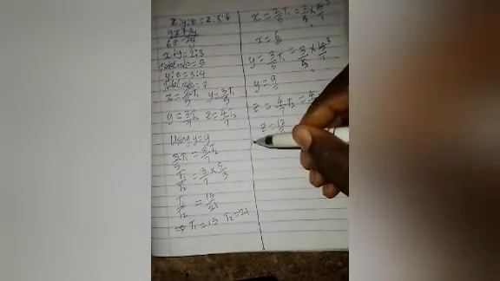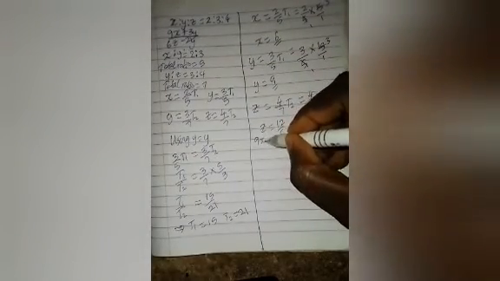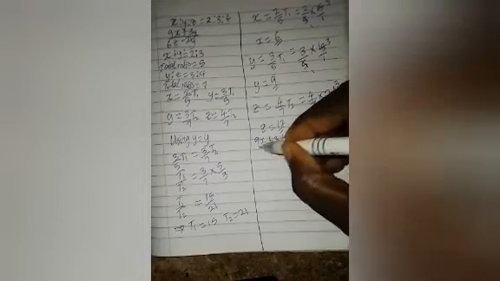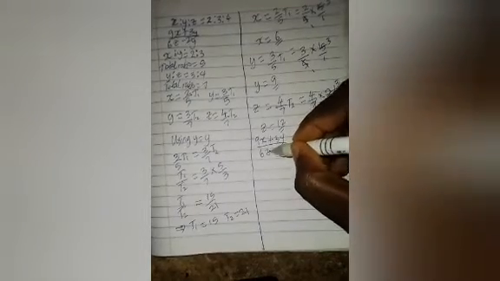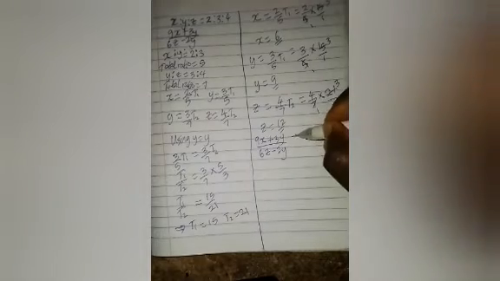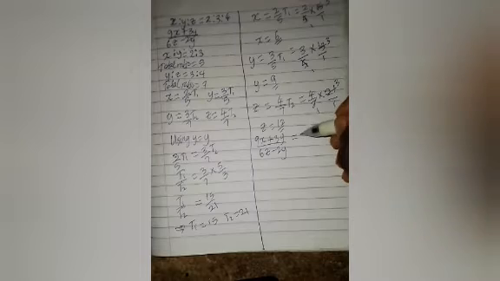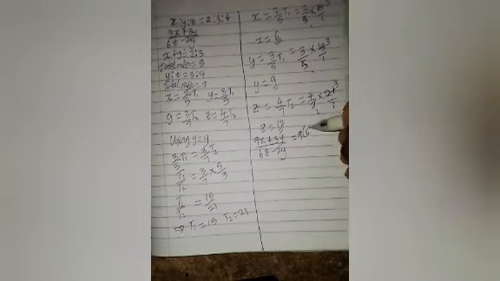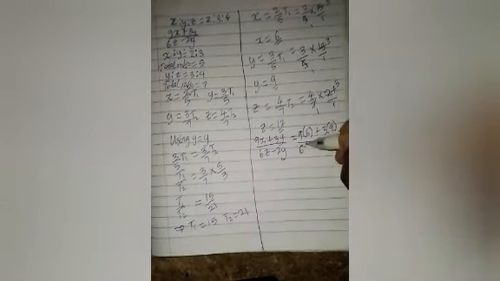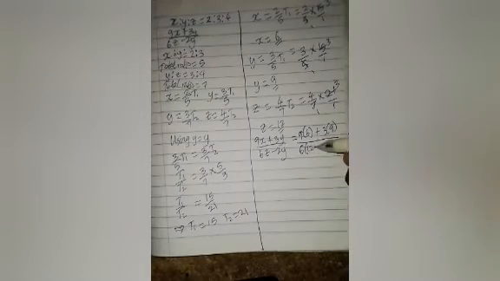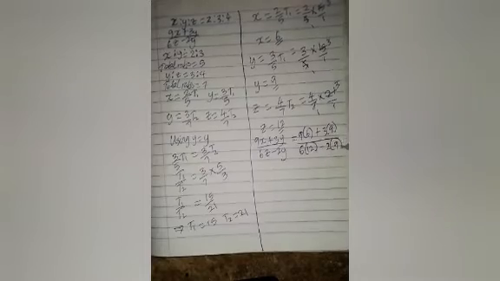Now we come back to what we have here, which is (9x plus 3y) all over (6z minus 2y). We now substitute our values into these variables. 9(6) plus 3(9) all over 6(12) minus 2(9).